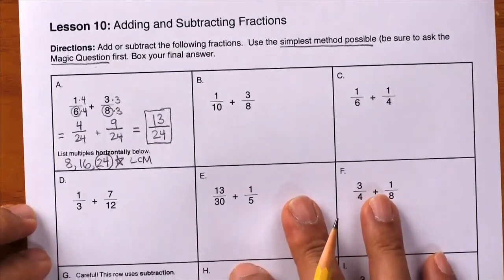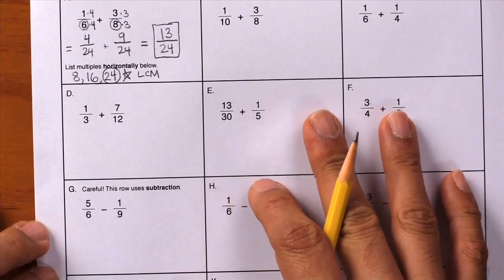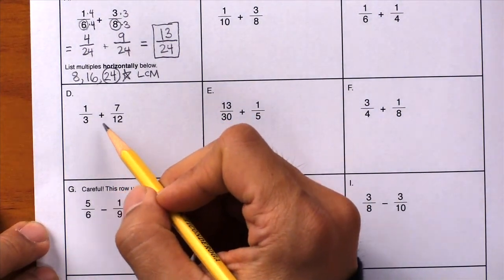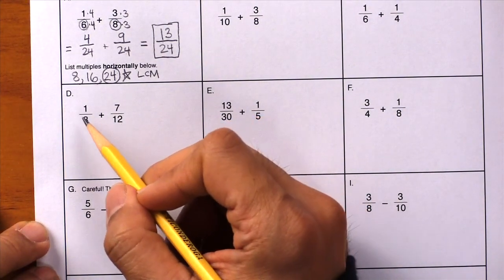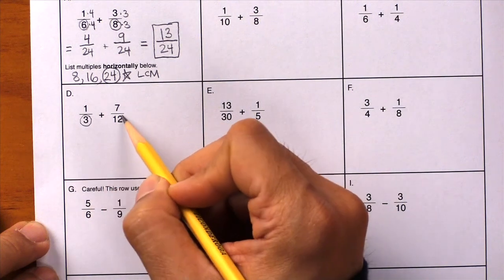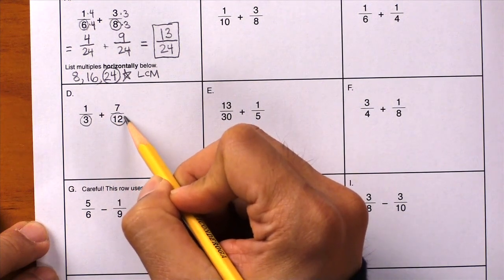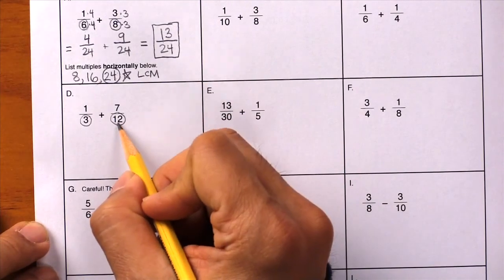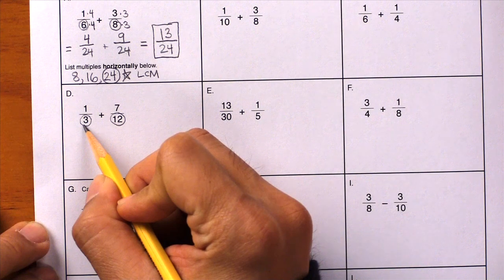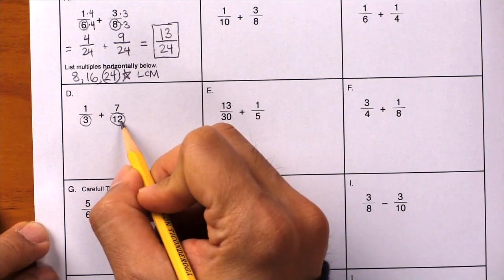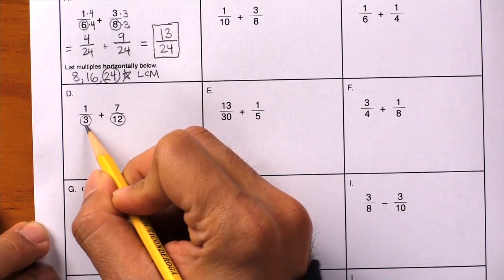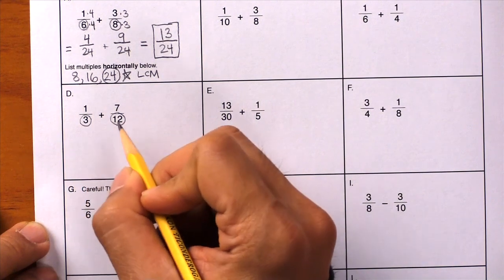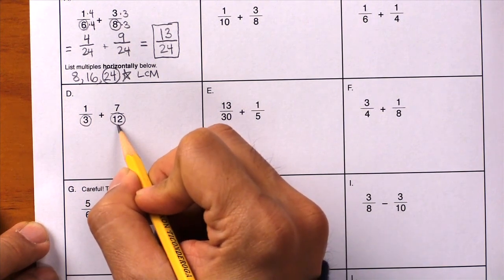One more example. Let's do box D. So here it is. We have 1/3 plus 7/12. So they don't have the same denominator, which means they don't have the same name. So let's use the lowest common multiple. Let's try the magic question first to see if that works. Larger number divided by the smaller number. Can you do 12 divided by 3 evenly? The answer is yes. So 12 is our LCM.